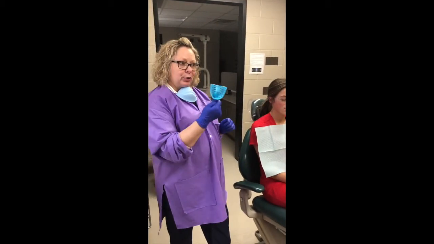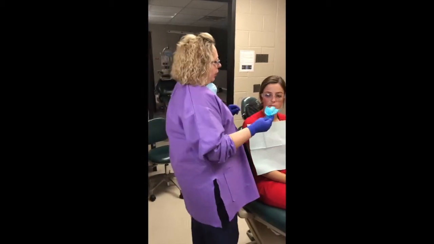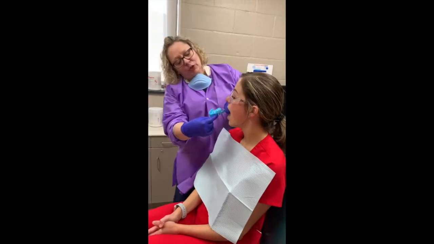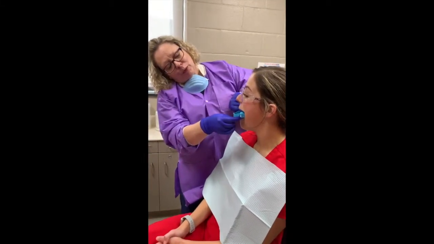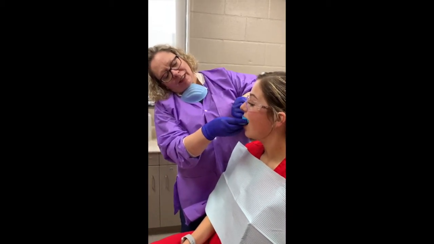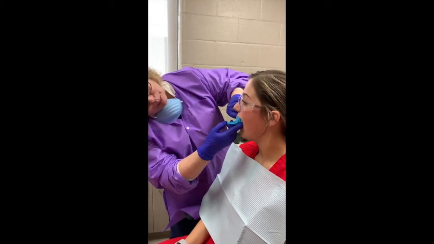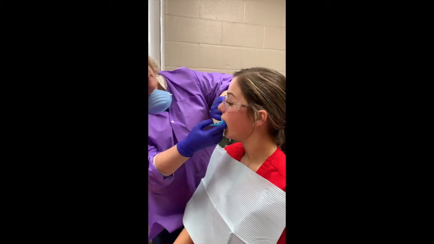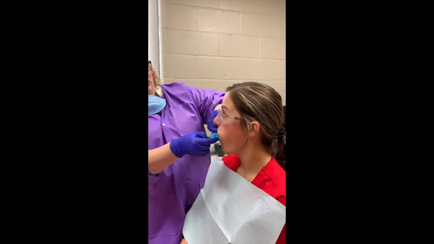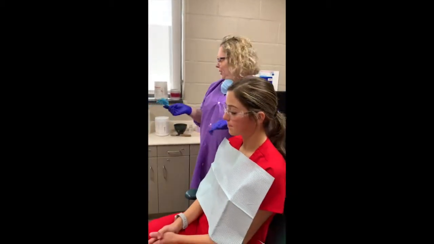So the first thing we're going to do is to ensure that we have the correct size tray. We're going to try it in. So I'm just going to pull her cheeks to the side and slip it in, and I'm going to make sure I've got all the molars, everything fits in there well. Okay, so we know that this is the right size tray.